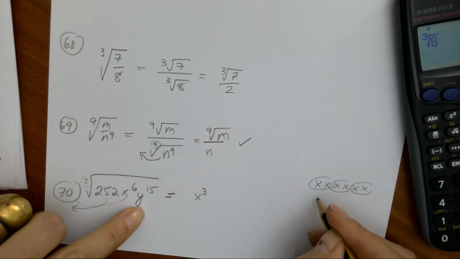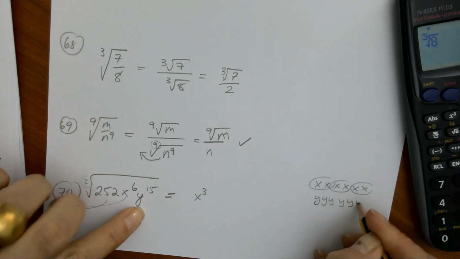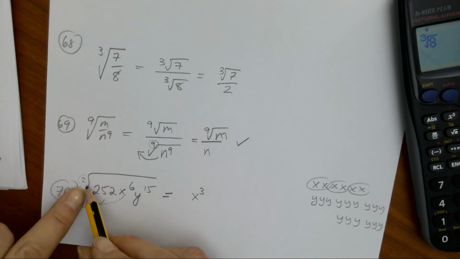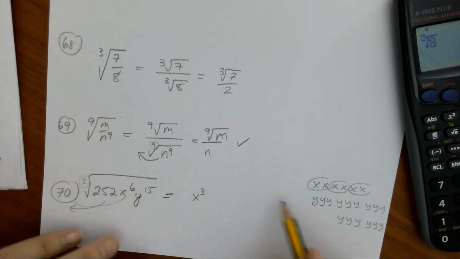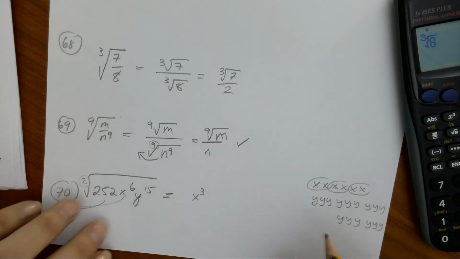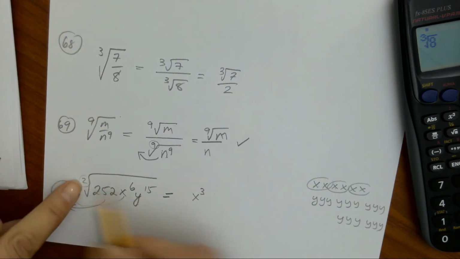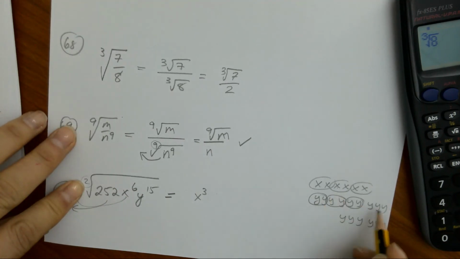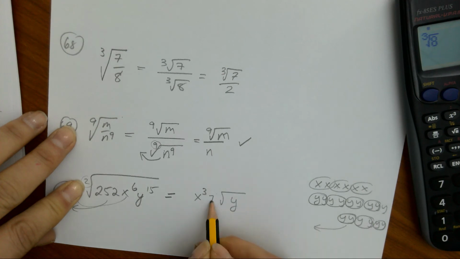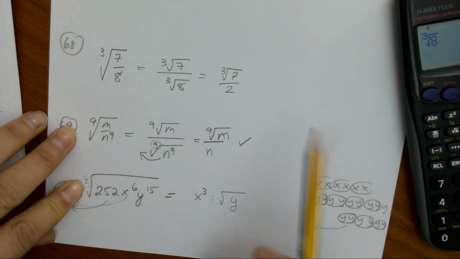So y, there's 15. There's 15, and I have to be able to have groups of, oops, I made a mistake. It's groups of 2, not groups of 3. I did do groups of 2. Okay, so here, for 15, I need groups of 2. 1, 2, 3, 4, 5, 6, 7, and one little y has to stay. So I can take out 7 groups. Oops, so that should be a y to the 7.